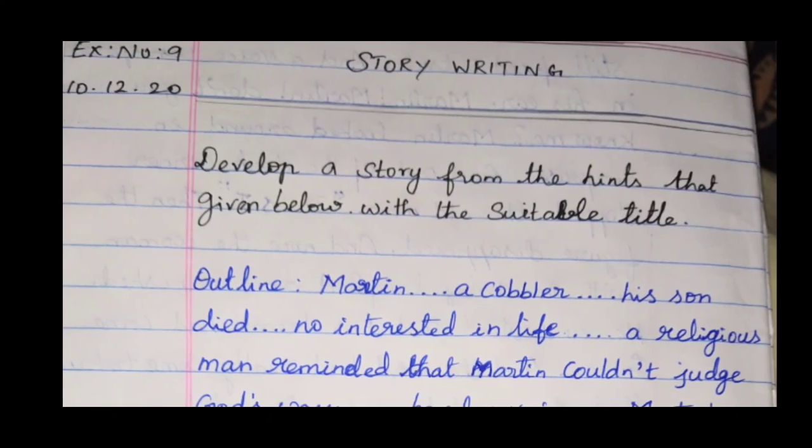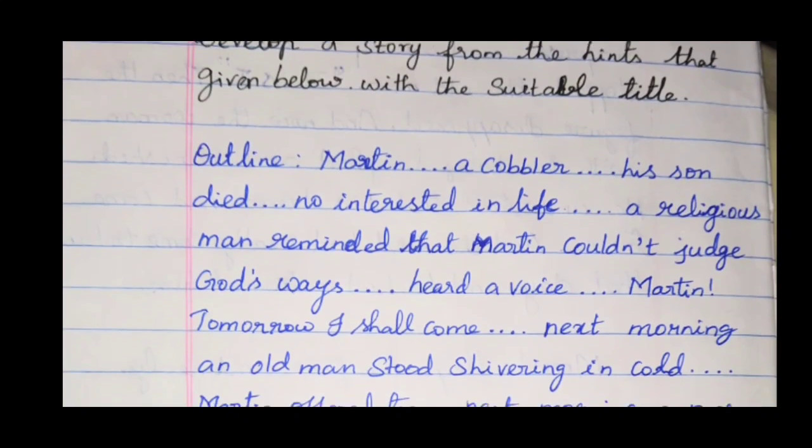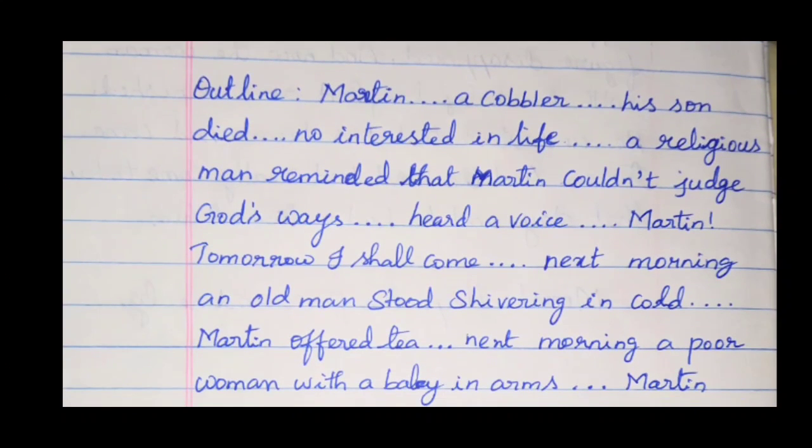Look at the question here. Develop a story from the hints given below with a suitable title. So look at the outline here. Let's read the outline. Martin, a cobbler, his son died, no interest in life, a religious man, reminded that Martin could not judge God's ways, then heard a voice, H-E-A-R-D, heard a voice: Martin, tomorrow I shall come.